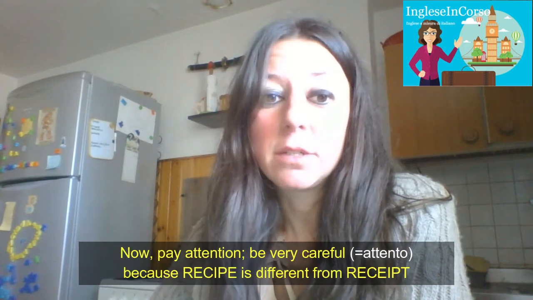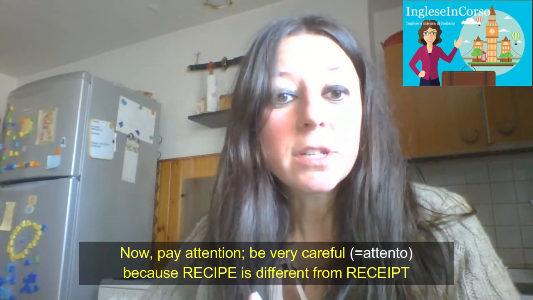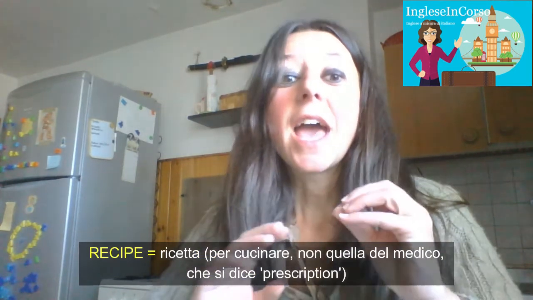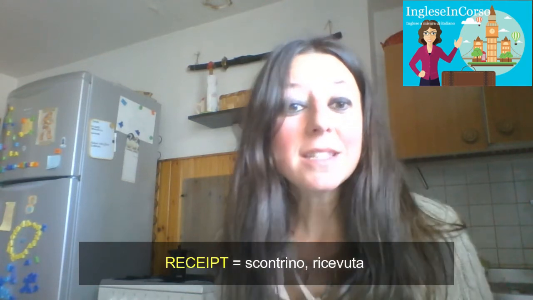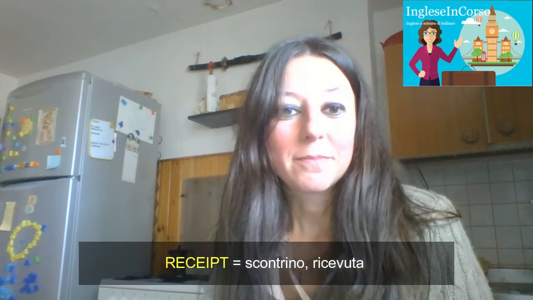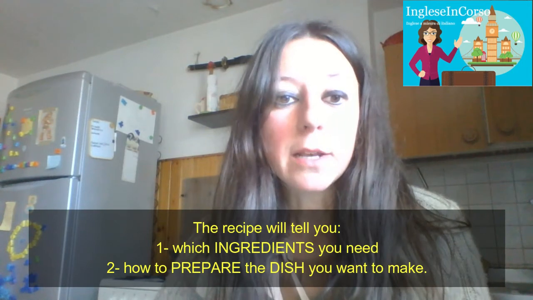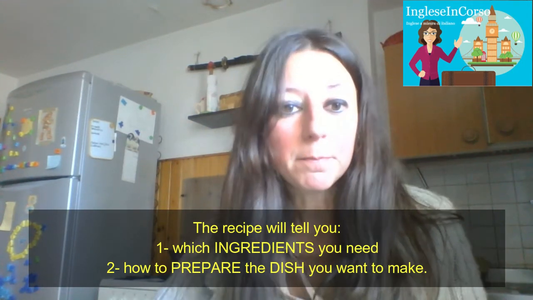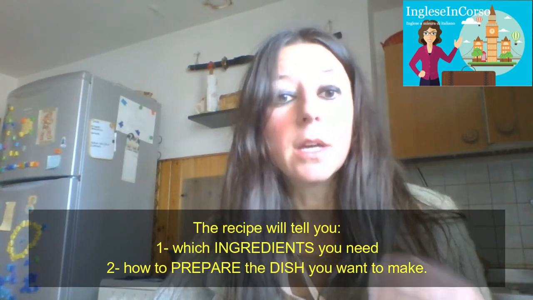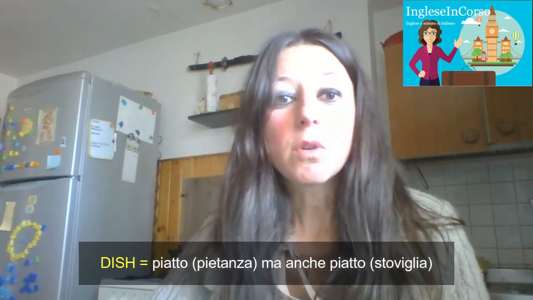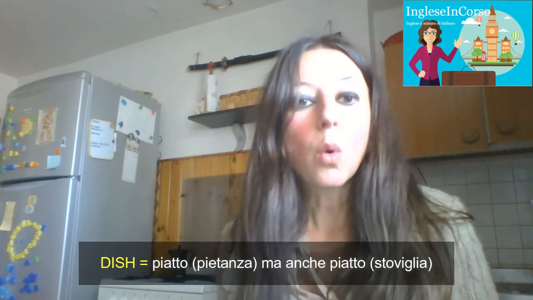Now, pay attention, be very careful, because recipe is different from receipt. A recipe è una ricetta, per cucinare ovviamente. A receipt è una ricevuta, so be careful not to confuse them. The recipe will tell you which ingredients you need and also how to prepare the dish you want to make. Now, the dish is the same word to say la stoviglia, quindi il piatto, or the food.